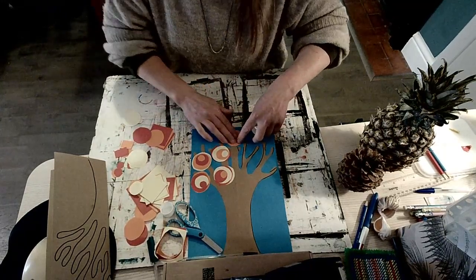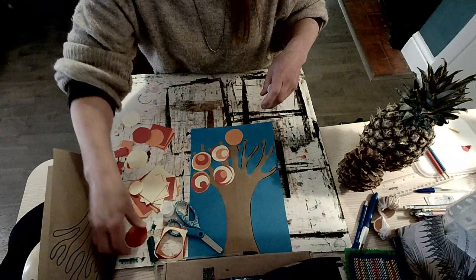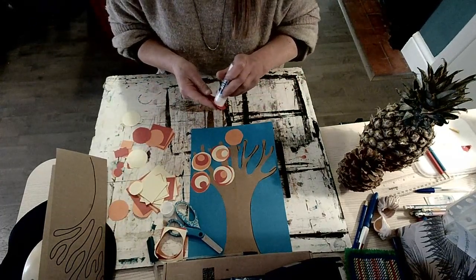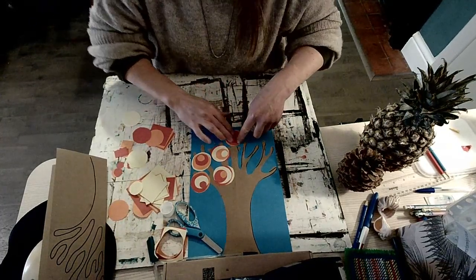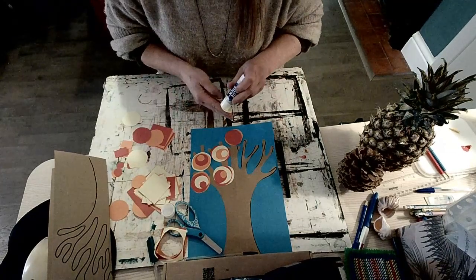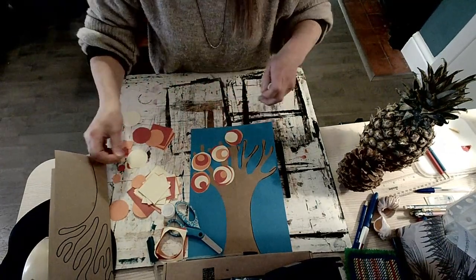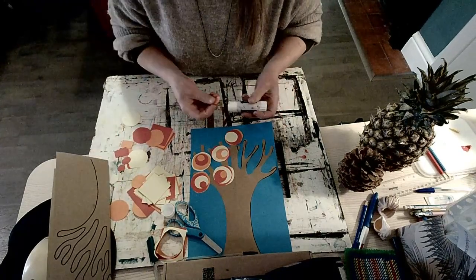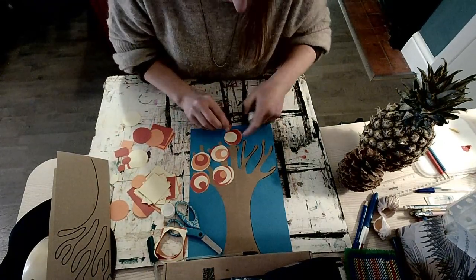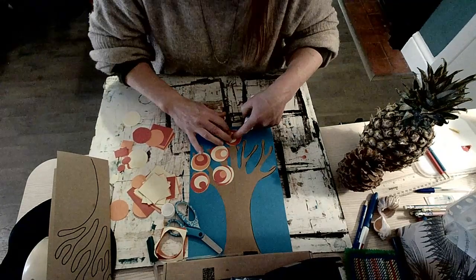I'm going to put some more up there as well. That looks quite nice, I think. A red one. There we go. Moving my circle around to the different edge points. Oh, an orange one I think would look nice there. There we go. Righty ho.